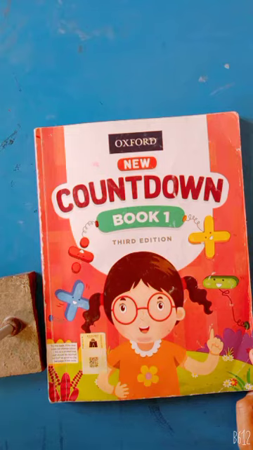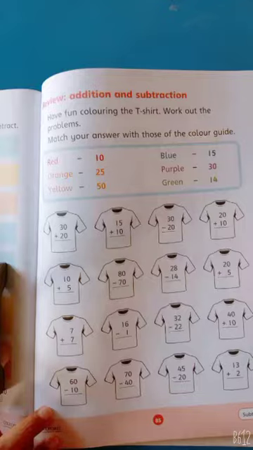It's your Maths Book Countdown, Book 1, Third Edition. Today we will revise addition and subtraction. So open book page number 85.